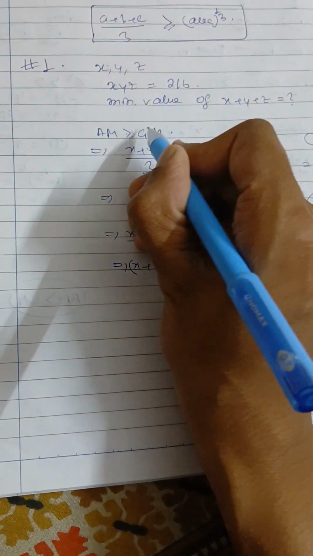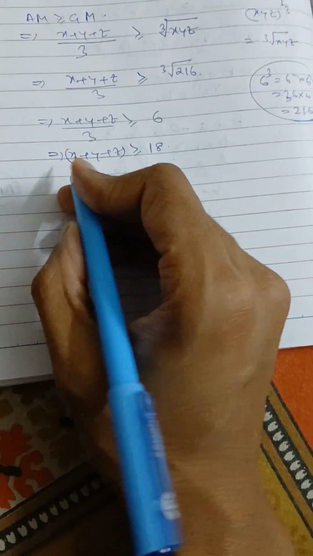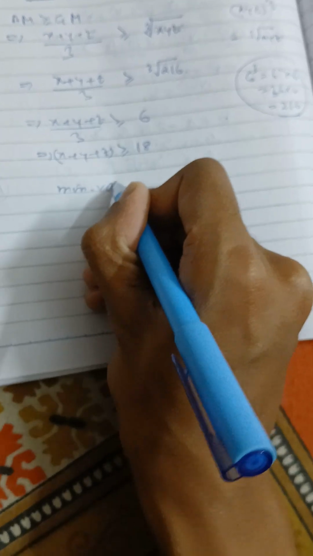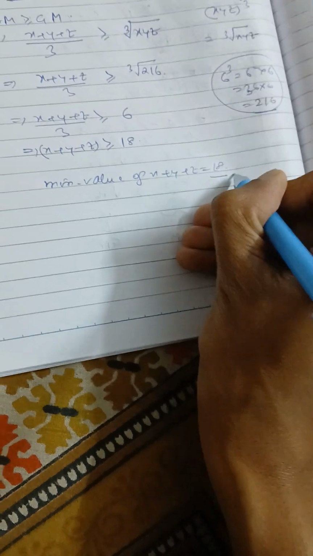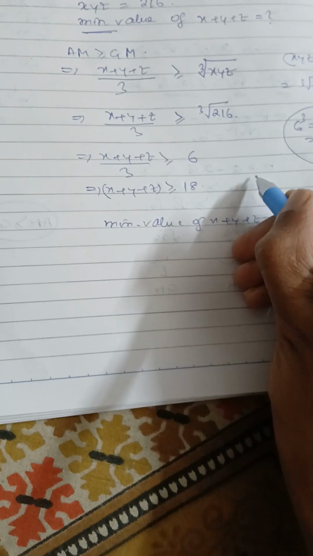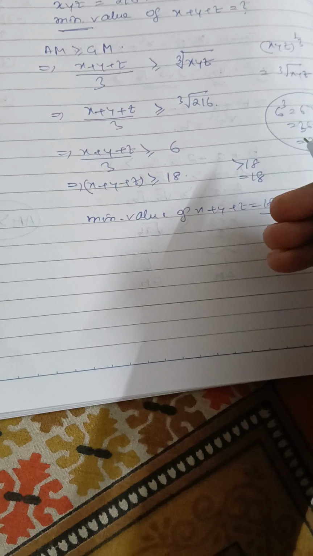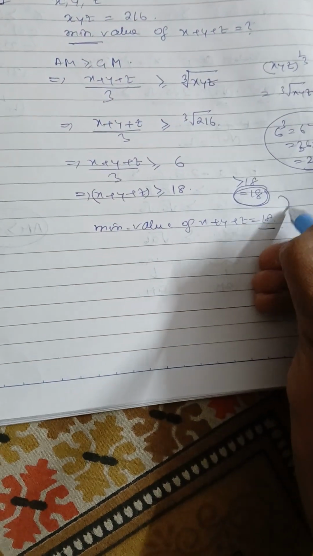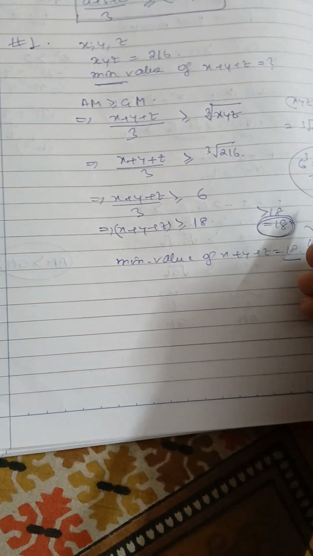In the question we are asked the minimum value of x plus y plus z. So x plus y plus z is greater than or equal to 18, which means it is either greater than 18 or equal to 18. That means the least value, the minimum value it can take, is nothing but 18. So the minimum value of x plus y plus z equals 18. I hope this question is clear.